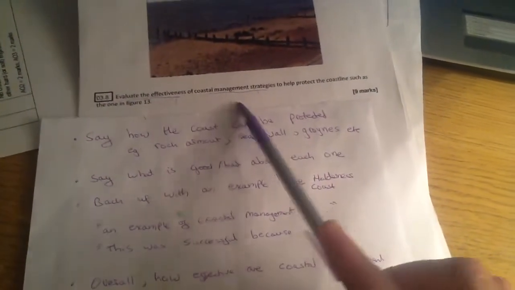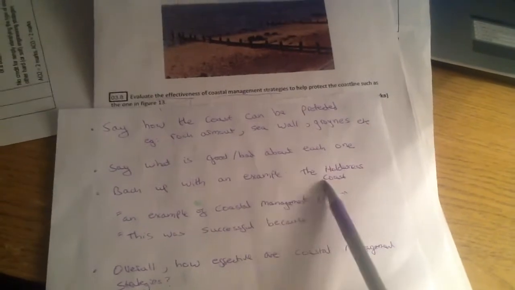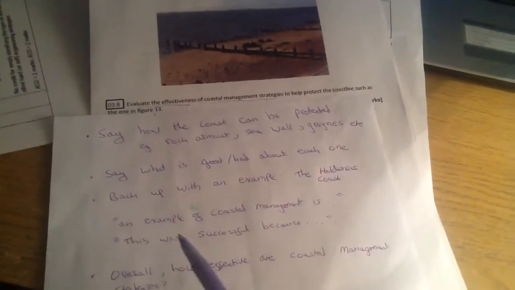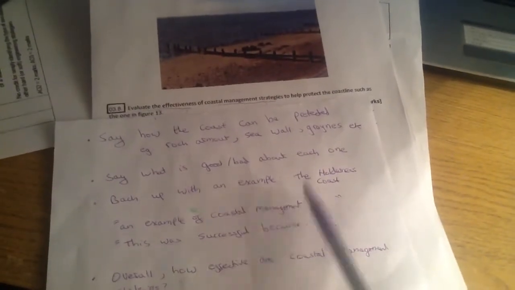Sometimes it might say using examples, sometimes it might not, but if you know one, I'd use one. So the key thing here is to try and support your points with some examples. You're not just going to randomly talk about what you know about Holderness Coast. You're going to use it if you can use it to back up your points. So you might say an example of coastal management is on the Holderness Coast where they did this, and this was successful, it wasn't successful because of this, okay?